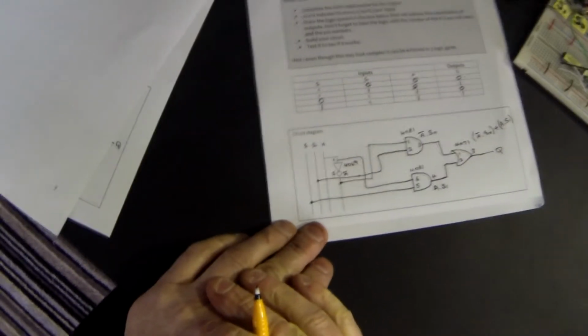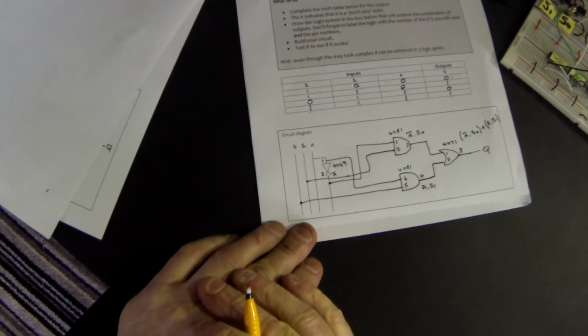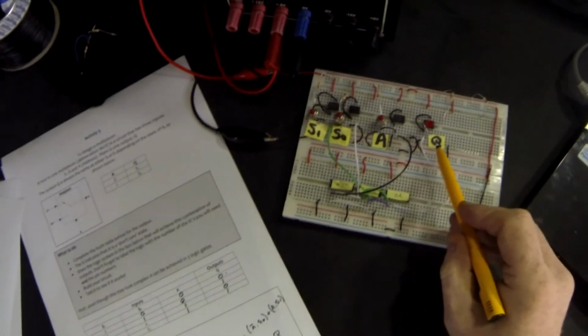So there we have a complete circuit diagram for this activity. So let's look at the circuit. So we have S1 and S0, we have A, our address, and we have Q as our output. The circuit is on. Is it working? Well, we know that Q is the same as S0 when A is a 0.